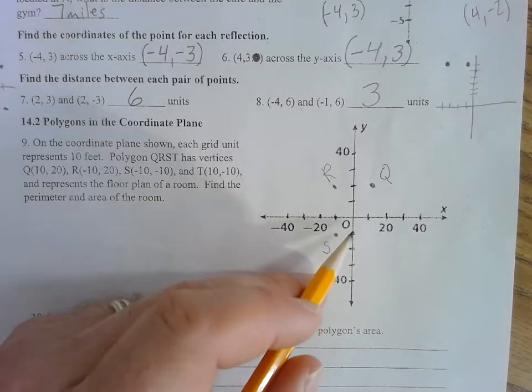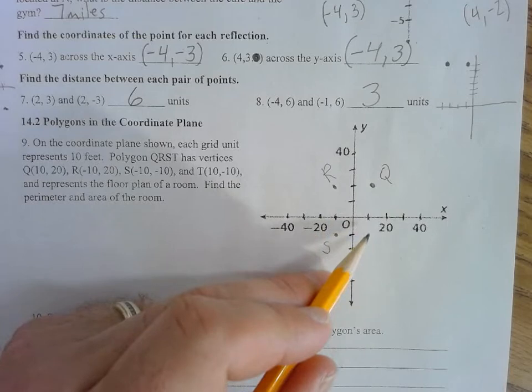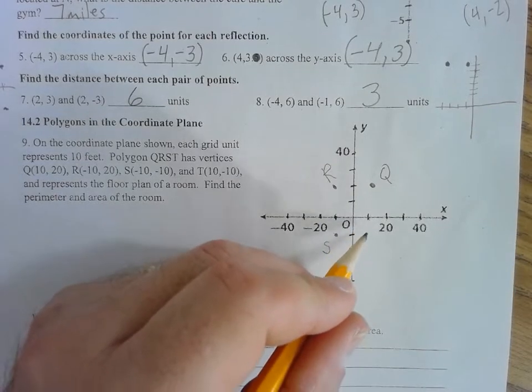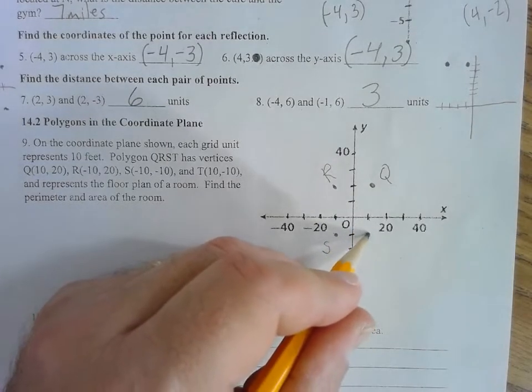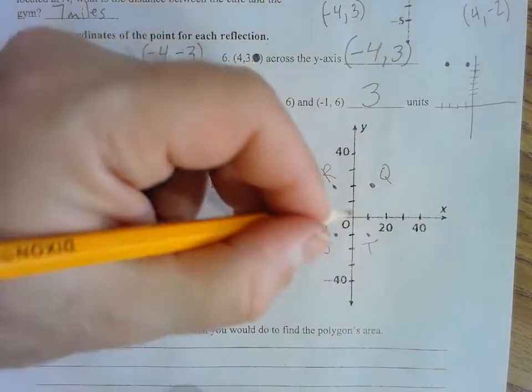So there's S, that's a negative 10, negative 10. And then T would be 10, negative 10. So 10, negative 10 would be right here. And this would be my coordinate T. All right, so here's my shape right here.